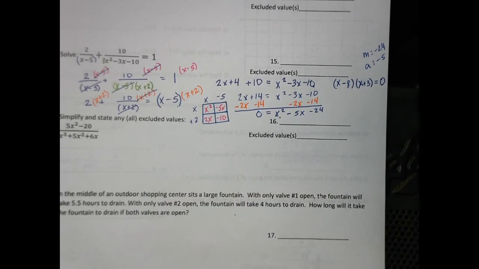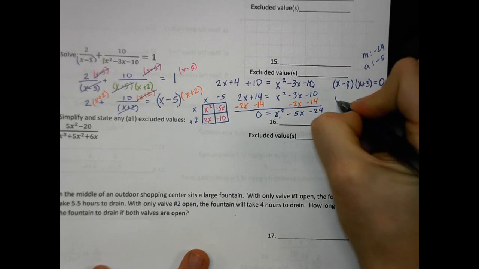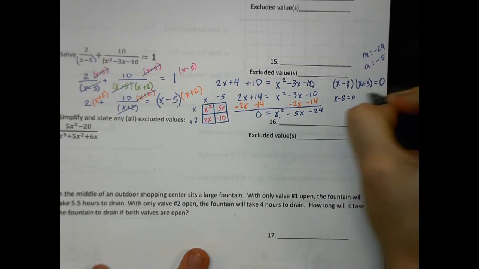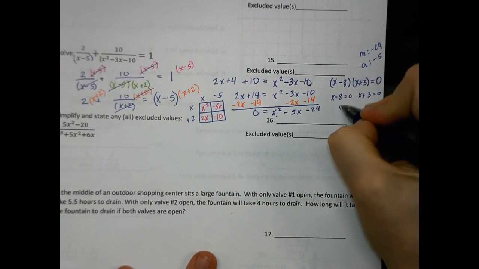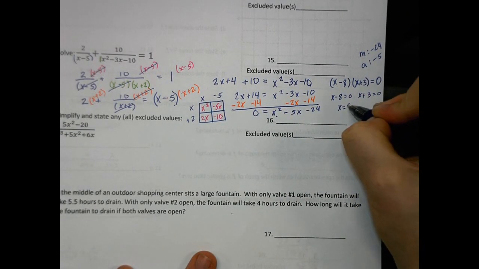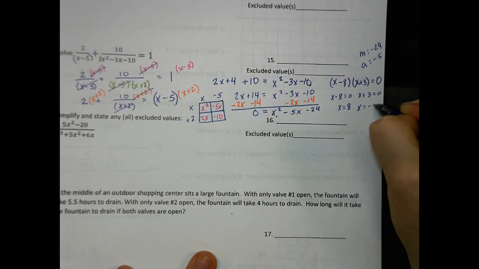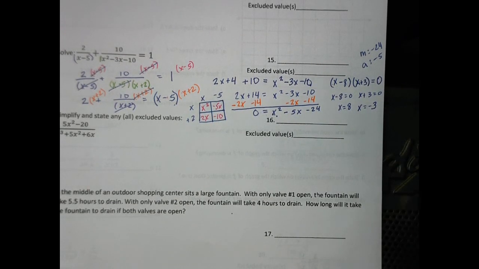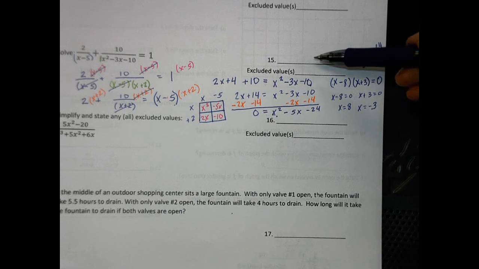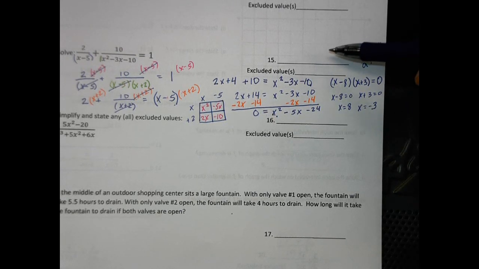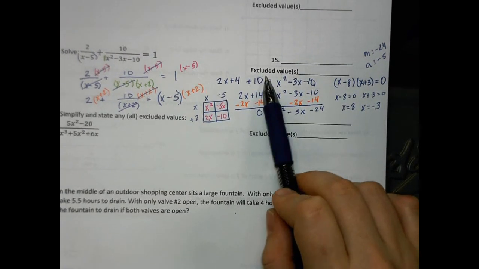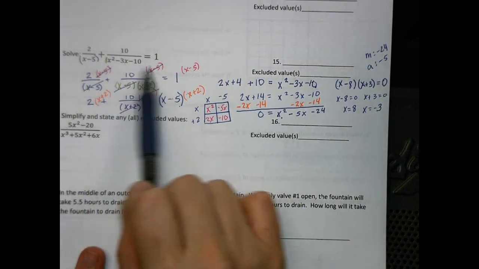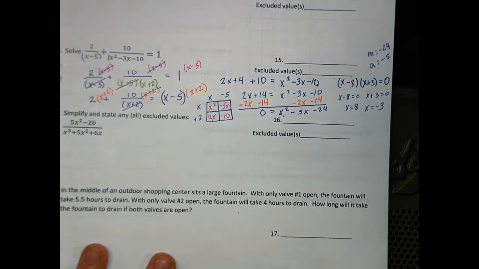So if I have two factors that are equal to 0 when they're multiplied together, then I can set each of them equal to 0 to solve for x. X equals 8 and negative 3. Now, before I write those down as my two solutions, I need to check my extraneous solutions. So my excluded values are the values of x that would make my denominator equal to 0. So let's start right here.